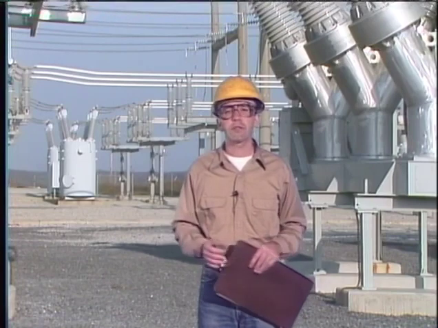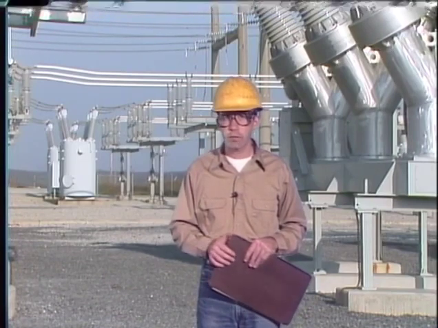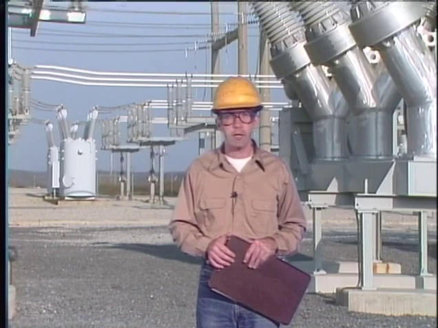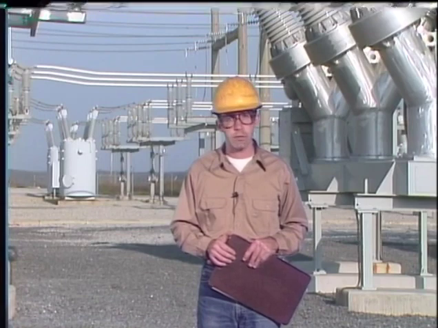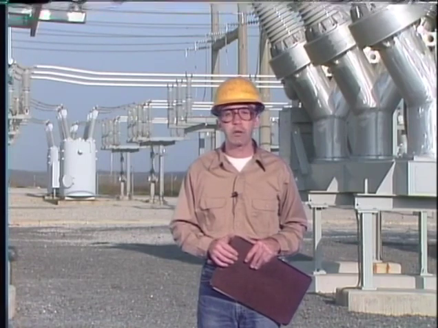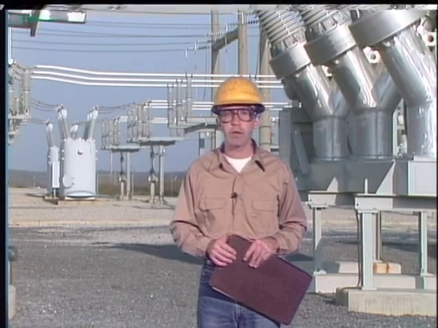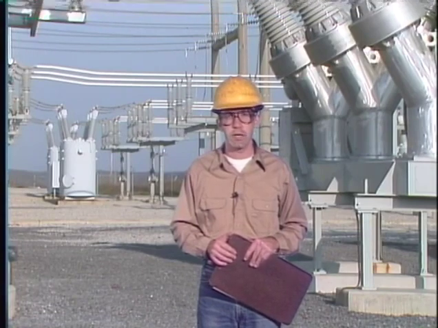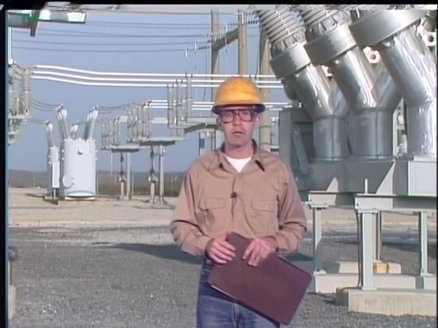So, maintenance tasks that apply to most breakers include routine status checks, isolating the breaker from its operating mechanism, cleaning and inspecting breaker components, and checking contact adjustments. Another area of breaker maintenance includes cleaning, inspecting, and checking adjustments of breaker operating mechanisms. In the next part of this program, we'll look at circuit breaker operating mechanism maintenance.